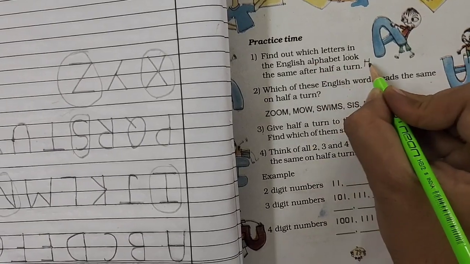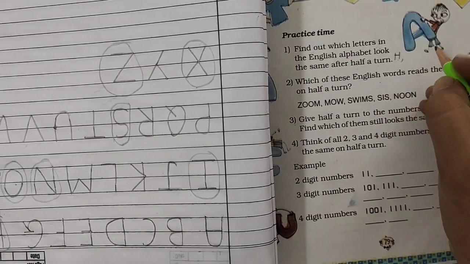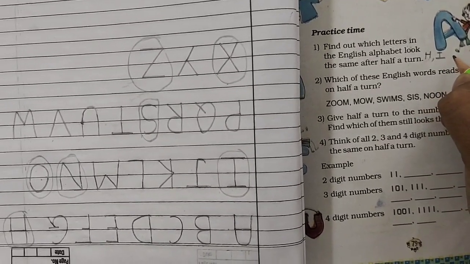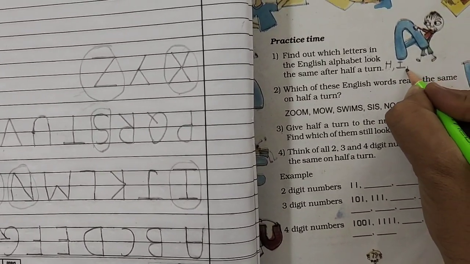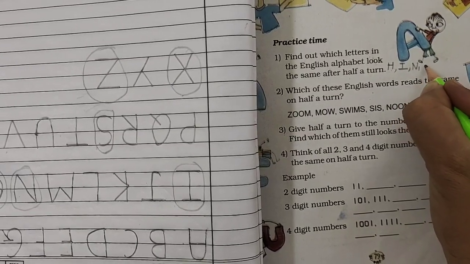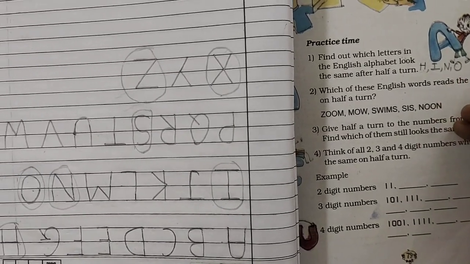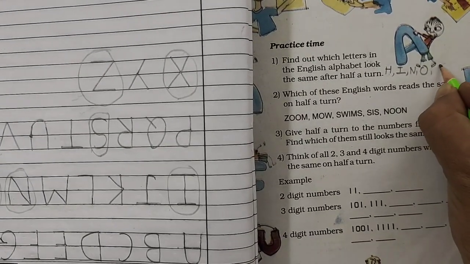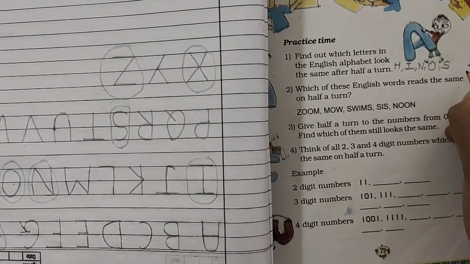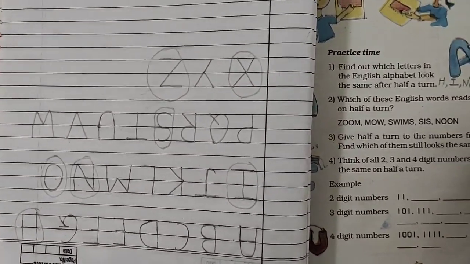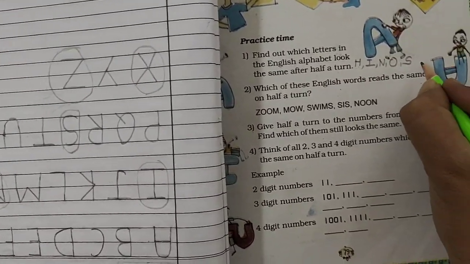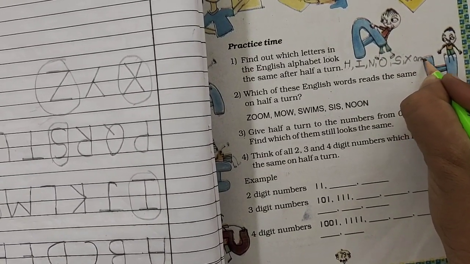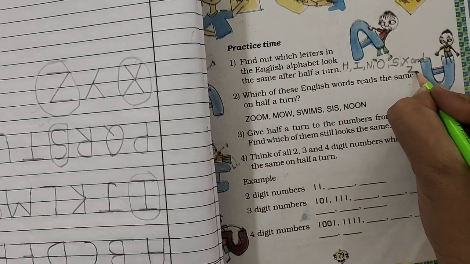First you will write down the question, then you will write down H, then I, then it is N and O, then S, then it was X and Z. X and Z. Isn't it, students?